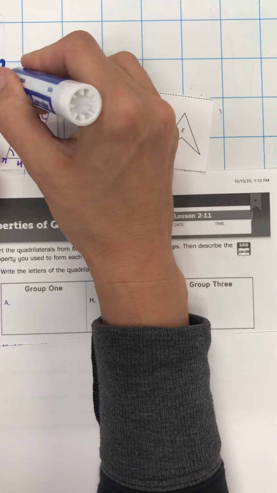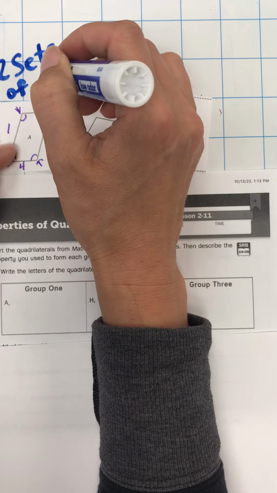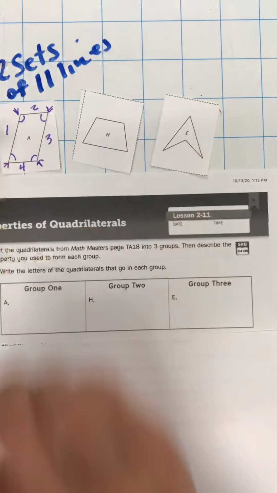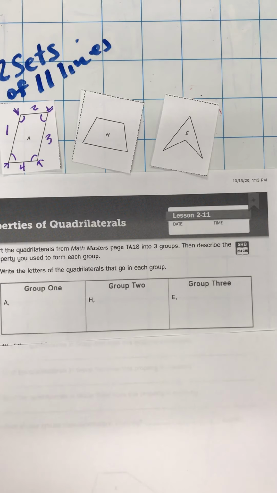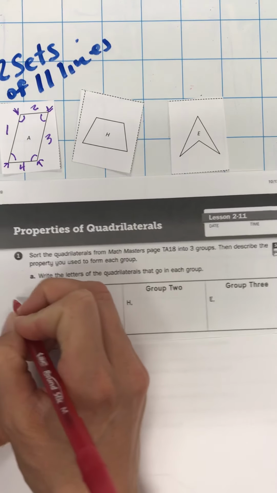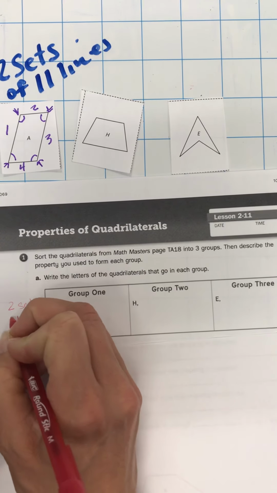two sets of parallel lines. Two sets of parallel lines for group 1. Parallel means it is two lines that run the equal distance from each other and they will never cross each other, kind of like railroad tracks. So in group 1, we have shapes that have two sets of parallel lines.